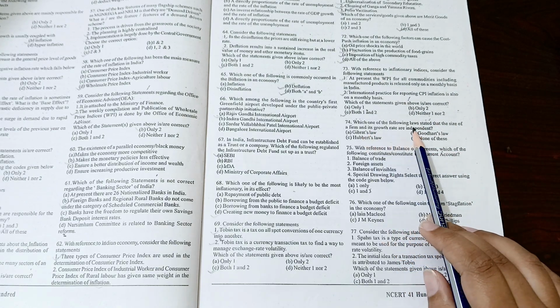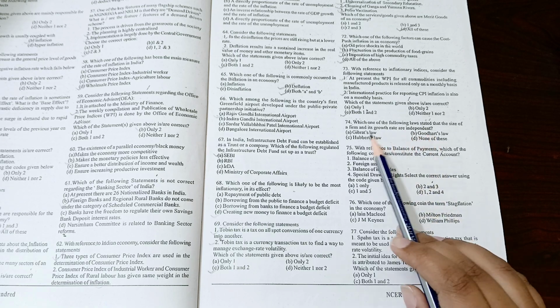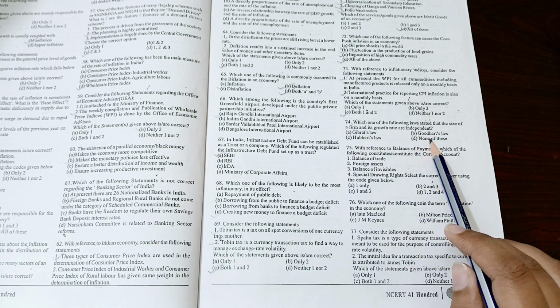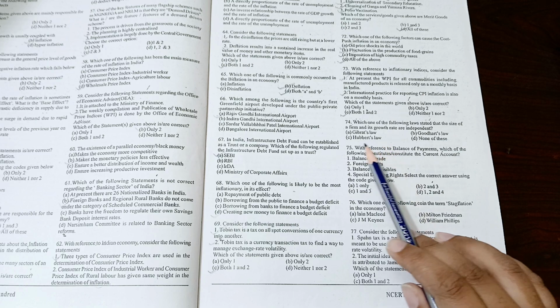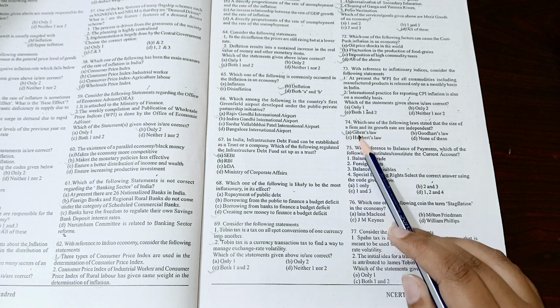Which one of the following laws states that the size of a firm and its growth rate are independent? Gibrat's law, Goodhart's law, Hubbard's law, none of these. Consider option A, Gibrat's law.